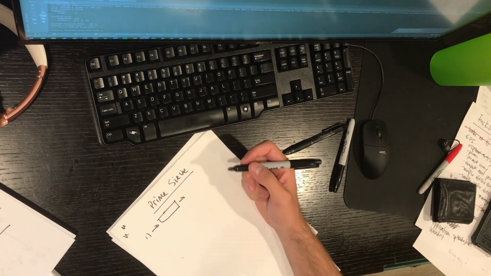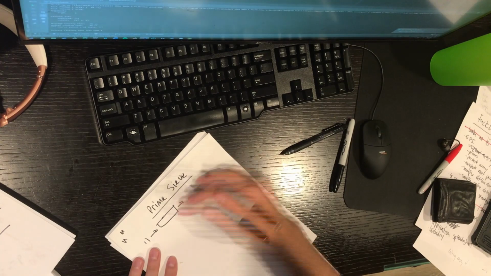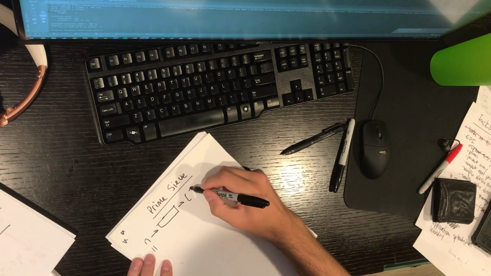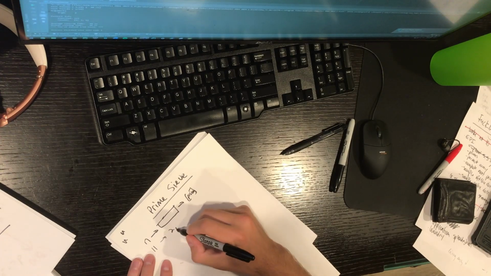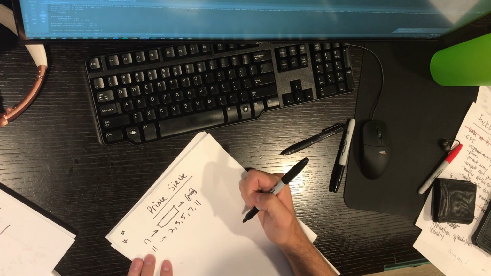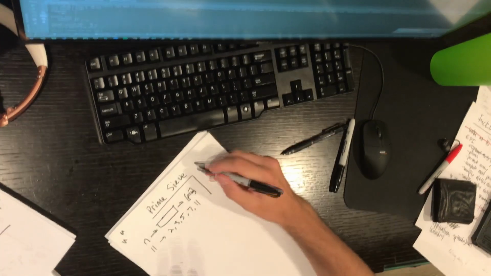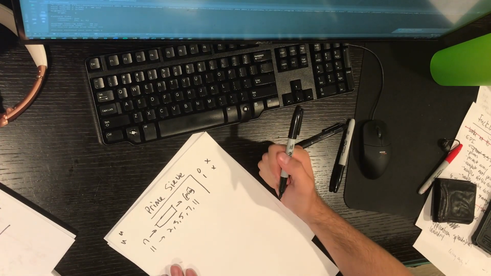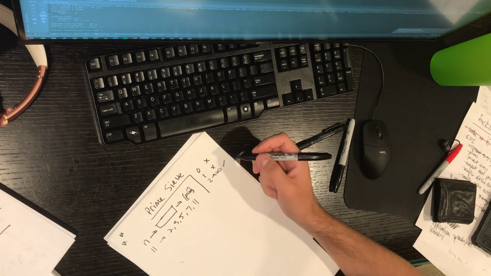design a function that returns every prime number from up to that number. So say this n was 11, we want to return 2, 3, 5, 7, and 11. And in case it's been a while, 0 is not a prime, 1 is not a prime, but every number higher than that can be a prime. Potentially.